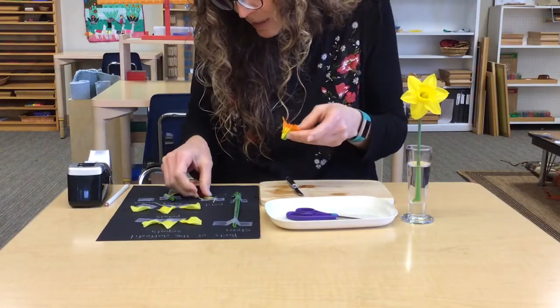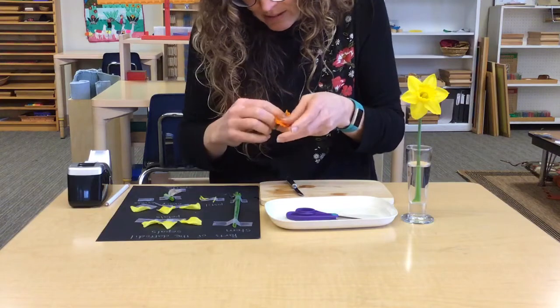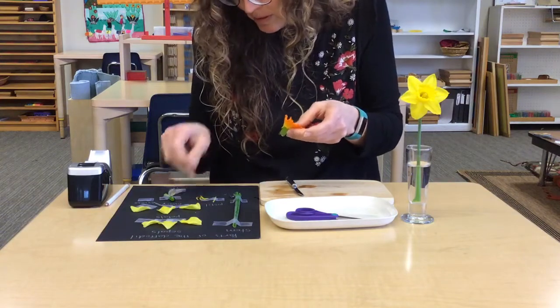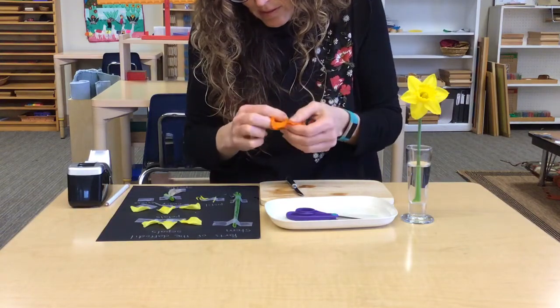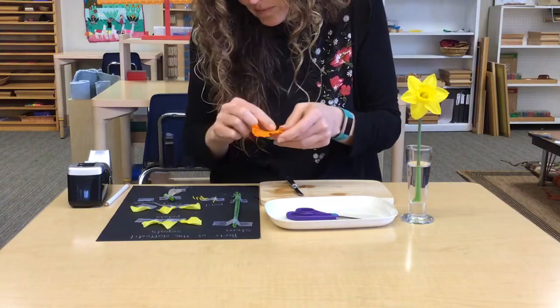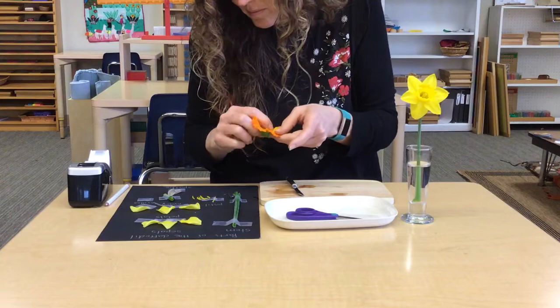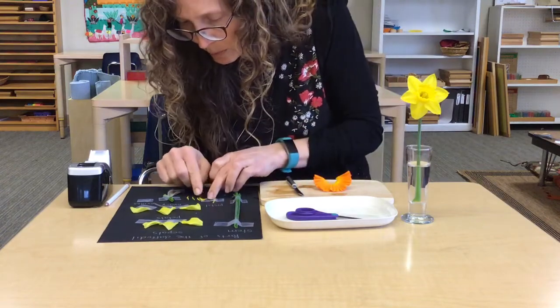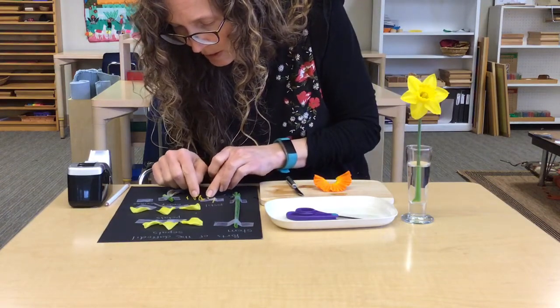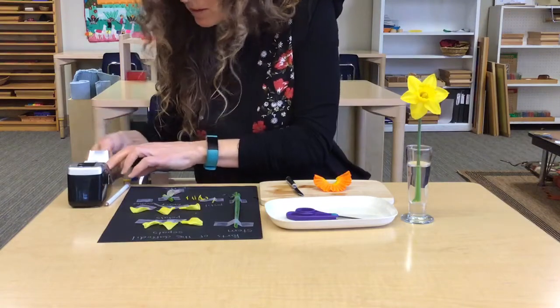Look closely at them to see if you can spot some pollen. These are just kind of dried up. There's 6 of them. I think I'm just going to put one piece of tape across all those stamens.